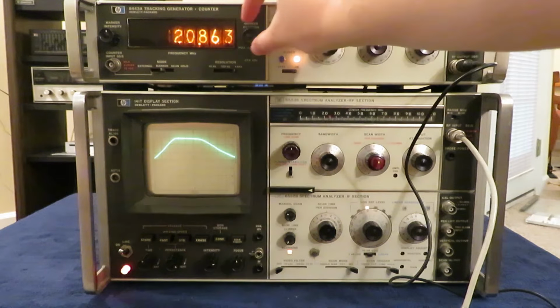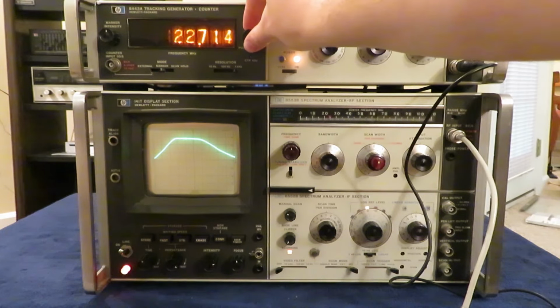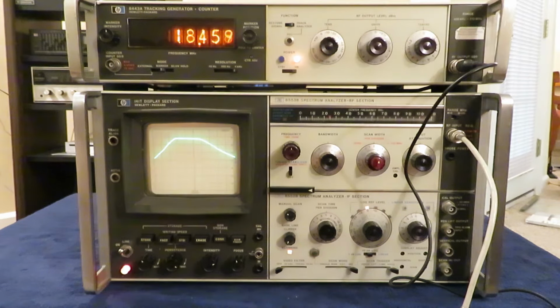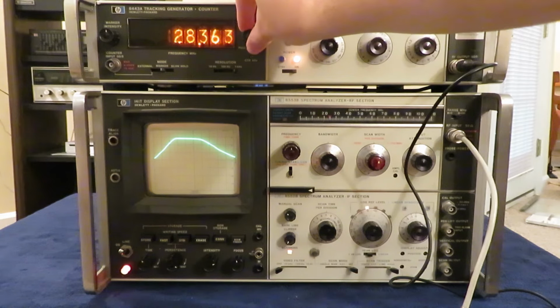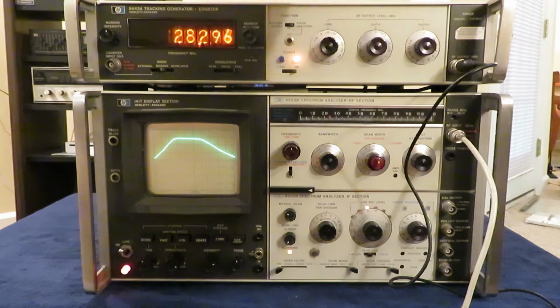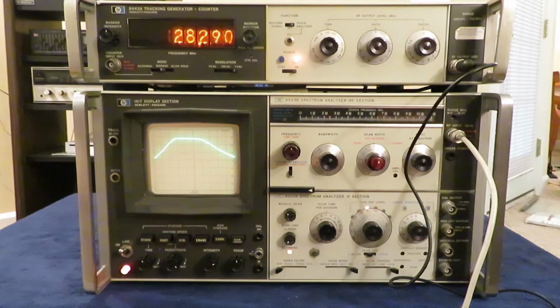So if we say it has a passband loss of about 1 dB, we'd say the left 3 dB passband would be about 18.5 megahertz, and the right would be about 28 megahertz. So it has a bandwidth of, let's say, about 9 to 10 megahertz. But something like this can be really useful if you don't have access to something like a full-on network analyzer.